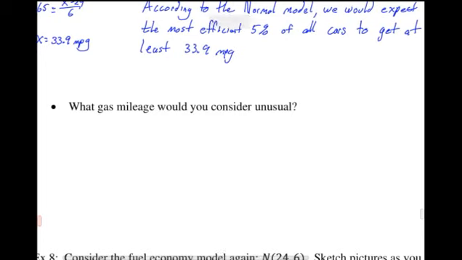Okay, we're just about done with this example. What gas mileage would you consider unusual? This is up to you. If you can explain your choice properly, you're going to be okay. Some people would say 2 standard deviations. Some would say 3. If you're 2 standard deviations away, only 5% of all vehicles will have gas mileages outside of your range.